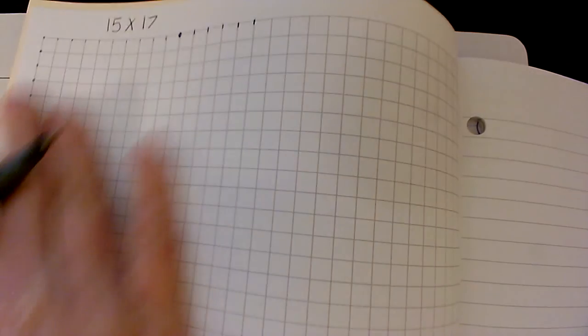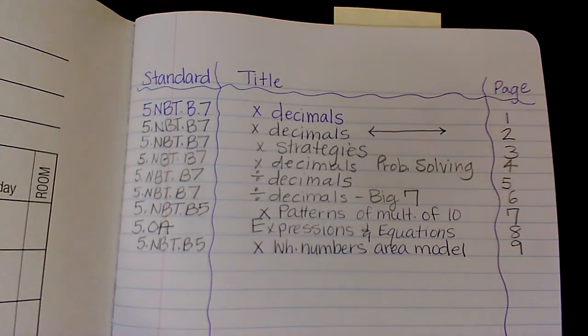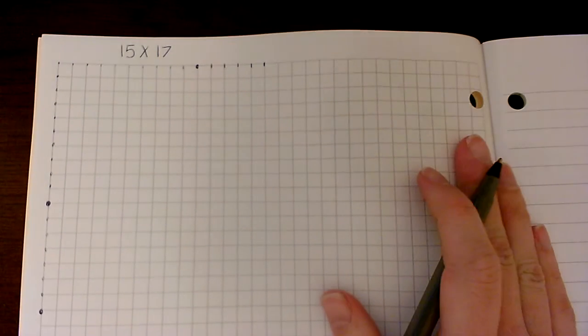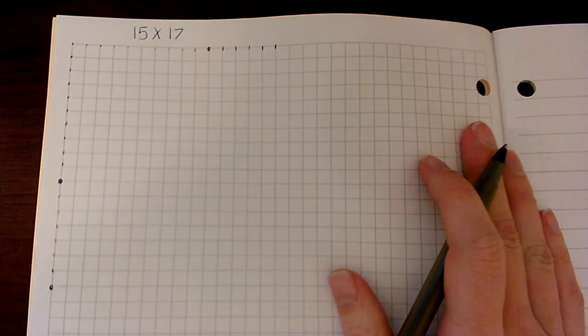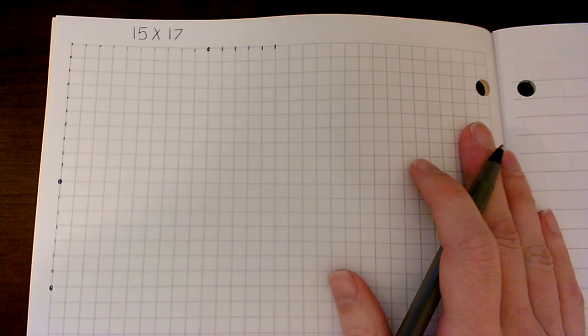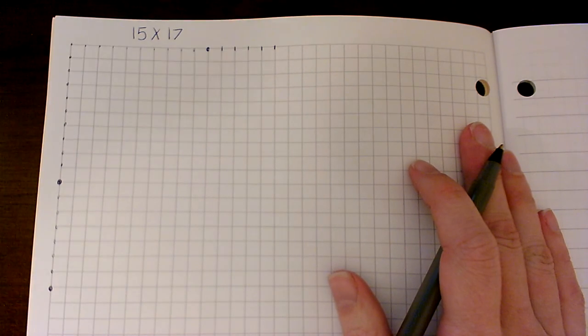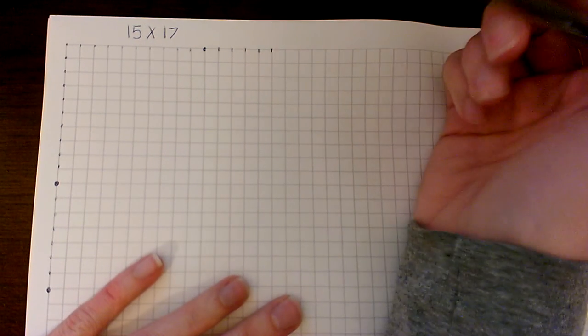So here is the graph paper that I am going to use. If you just happen to have graph paper at home, you can use that too. And so this is what we're going to use for right now. And you're going to open up to that graph paper. If you don't have graph paper at all, that's okay. You're going to draw out the area model to the best of your ability without the boxes. But the boxes help us to understand the concept of the area model.